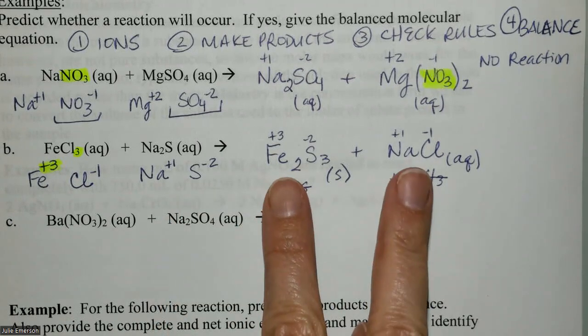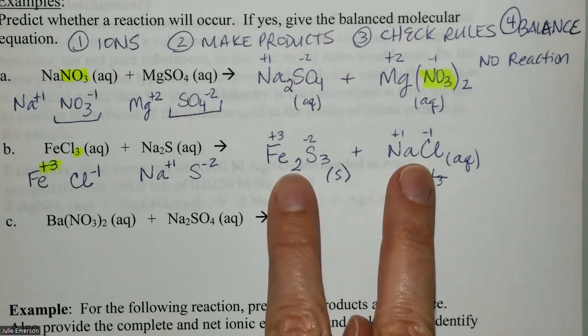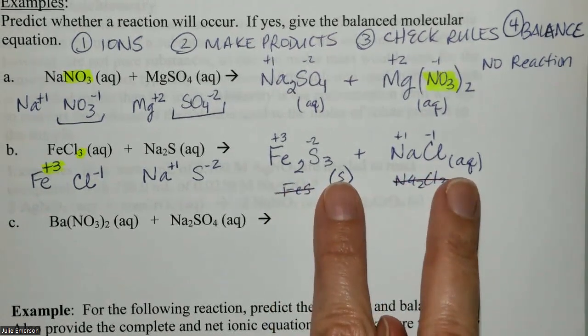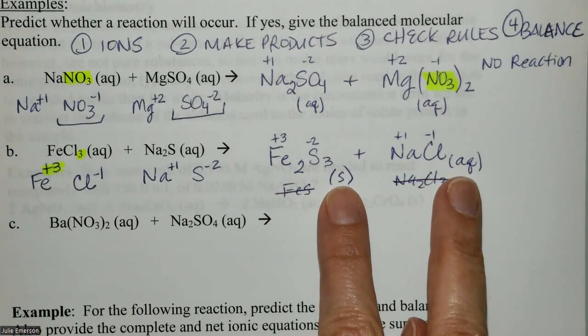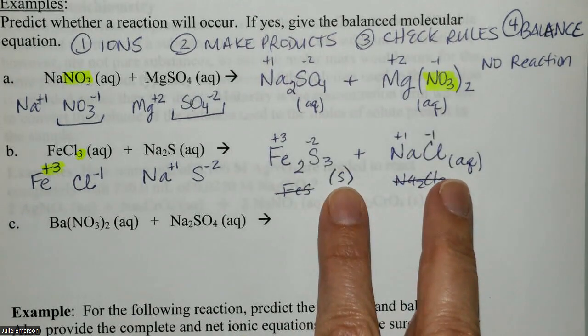Step 2, make your products based on those ion charges, canceling out the charges using subscripts as needed. Next, step 3, we check the solubility rules to figure out which one was the solid, if either of them were. First example, no, but this example, yes. And now the last step is balancing, and this should be the easy step.